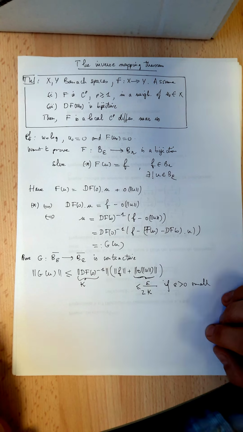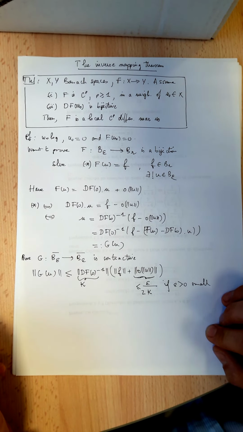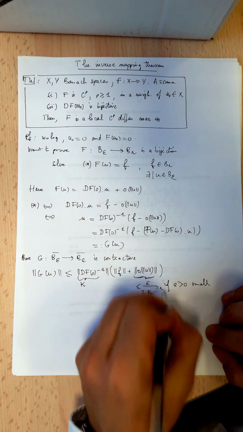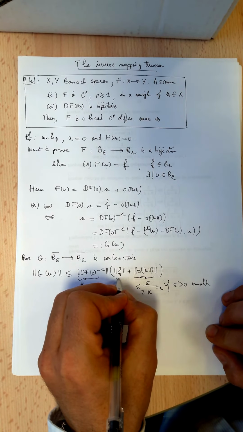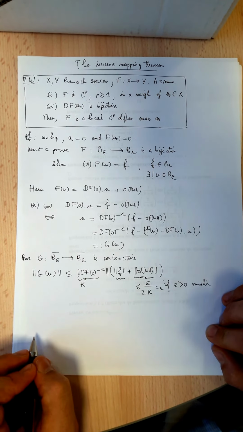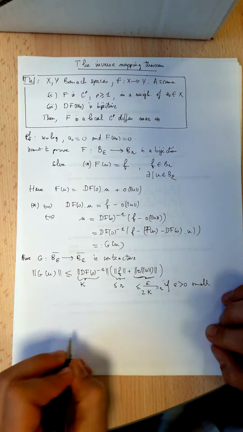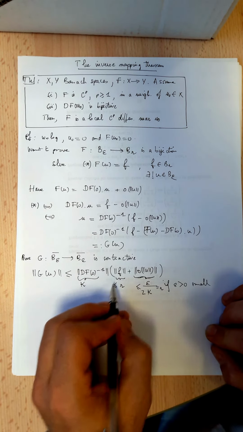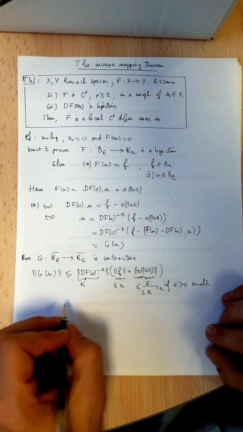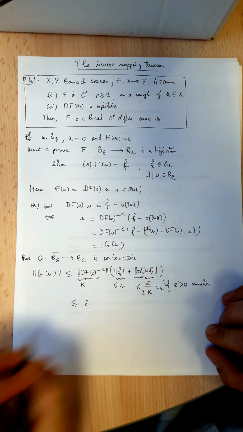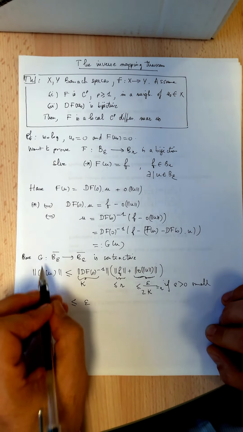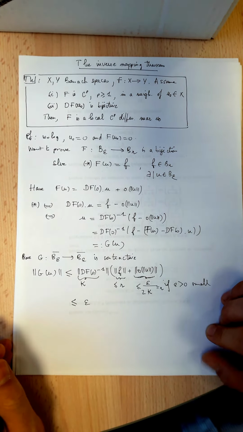That's the very definition of a small o. And this whole quantity, let me call it r. And let me assume also that g is in the ball of radius r, so this whole thing is also less than r. So you see epsilon over 2k plus epsilon over 2k times k, the whole thing is bounded above by epsilon, and we've checked that G maps B epsilon into itself.